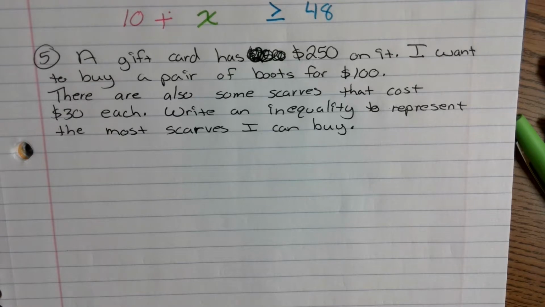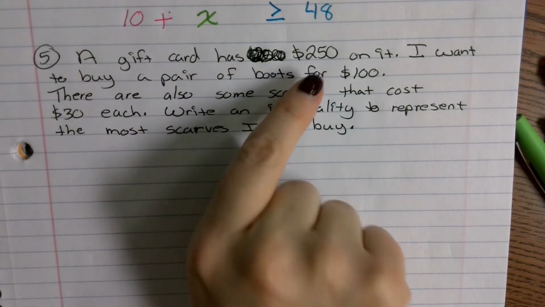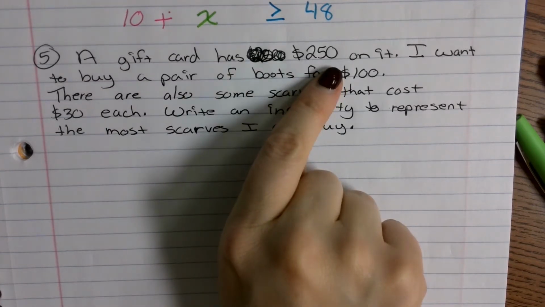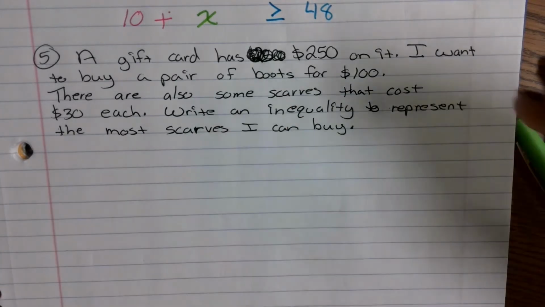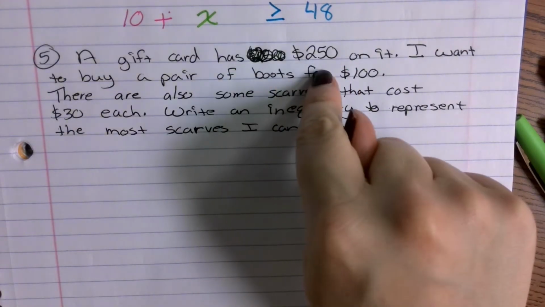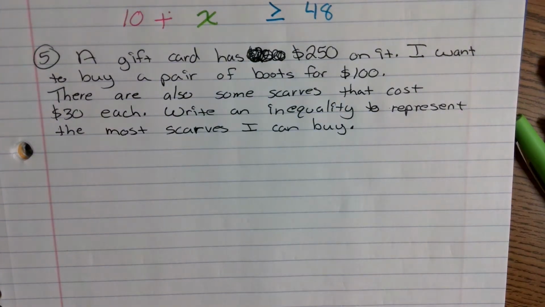Why do you say less than or equal to? Okay, so she's got a gift card, right? Gift card has 250. So you have to ask yourself, can you spend less than 250? Do you have to spend the whole gift card, guys? No. Can you spend exactly 250? Yeah. But can you go over the amount? No. So that means a gift card naturally has that cap off limit.